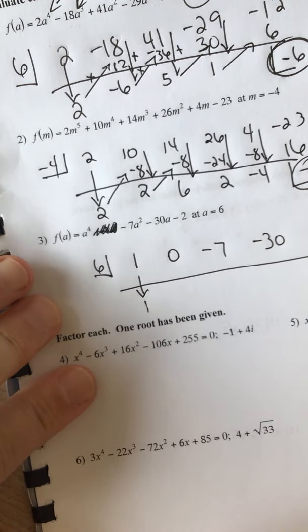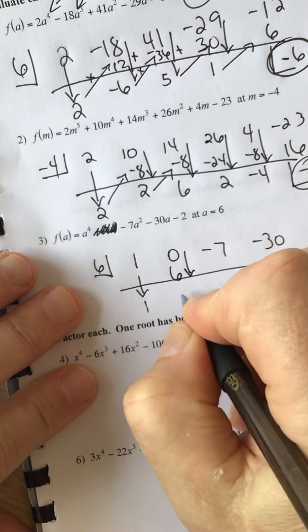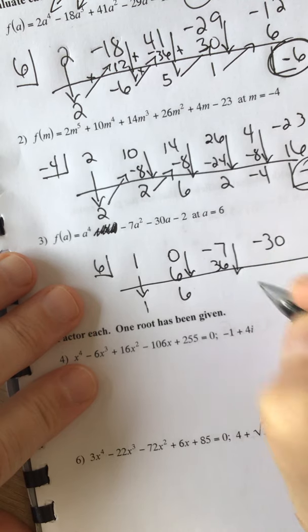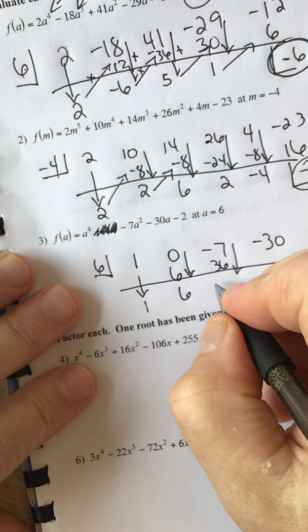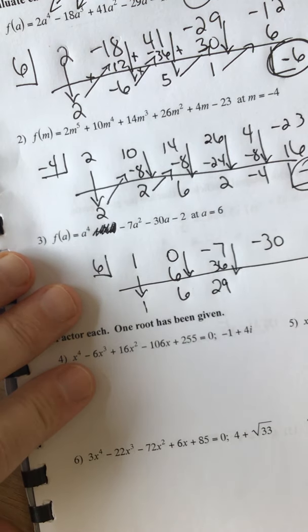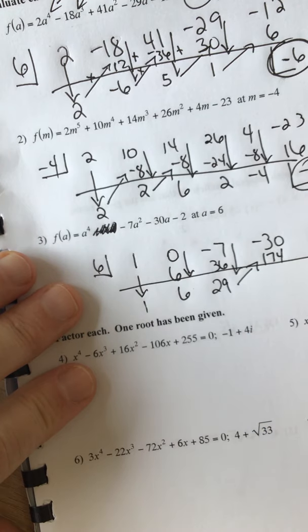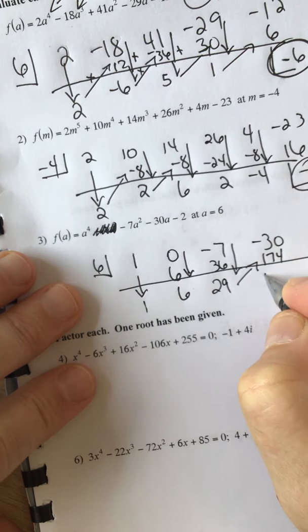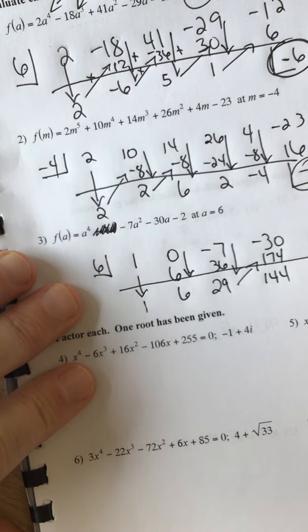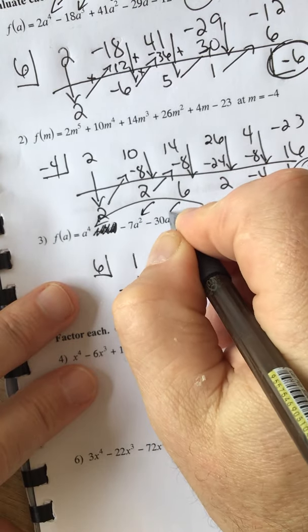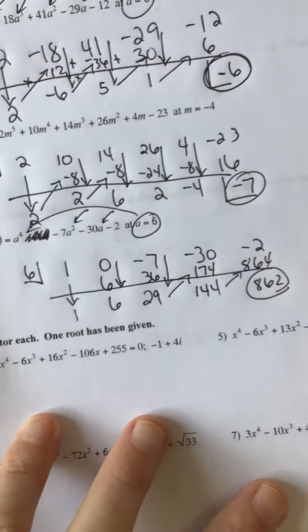You drop in the 1. 6 times 1 is 6. Add is 6. 6 times 6 is 36. Now when I add that down, that gives 29. Okay, I got to go 6 times 29. 6 times 29 is 174. Add down puts it at 144. Multiplied by 6 is 864. Add down is 862. If I take this 6 and plug it into the a to the 4th, a to the 2nd, and the a spot, it's 862.